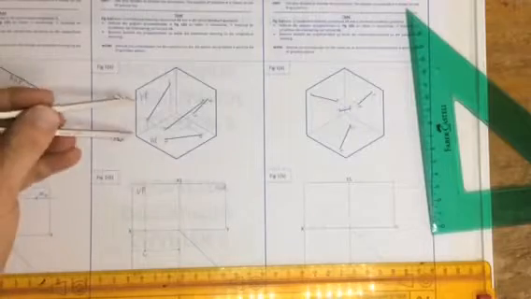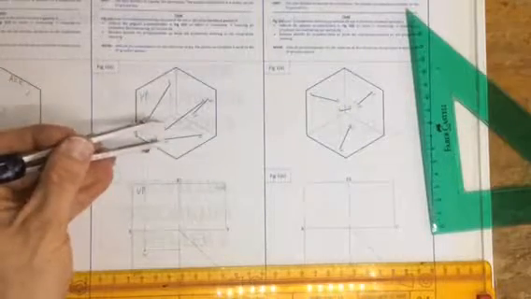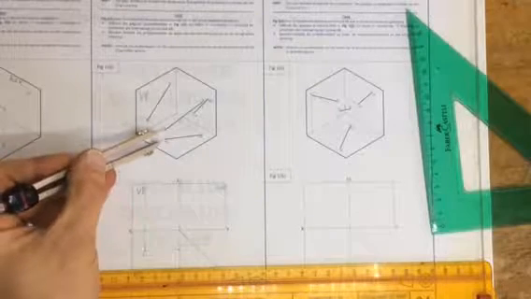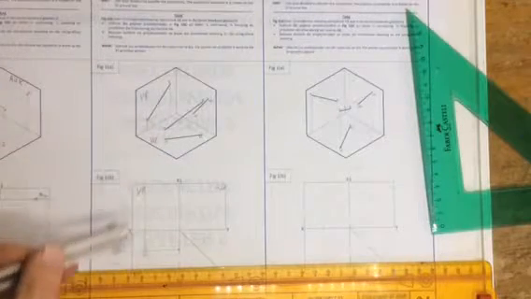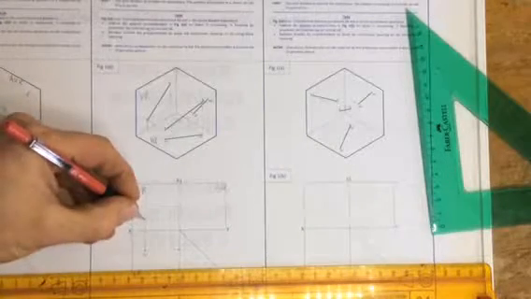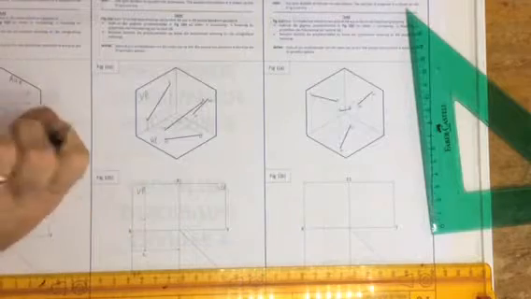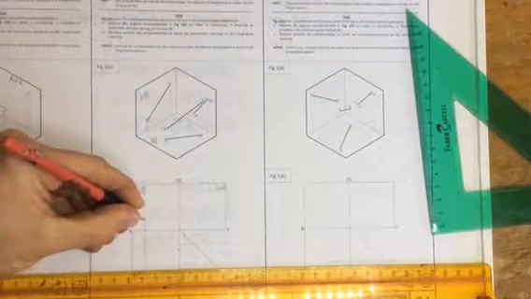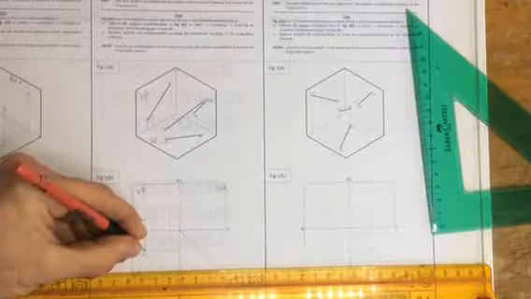I can then take a line vertically up from there. And I can find the height of A above the horizontal. You see the horizontal plane? Distance from there to there. Go to the XY axis over here. Mark that distance off. And I will have point A over here. There is point A. Point A1 on the horizontal.